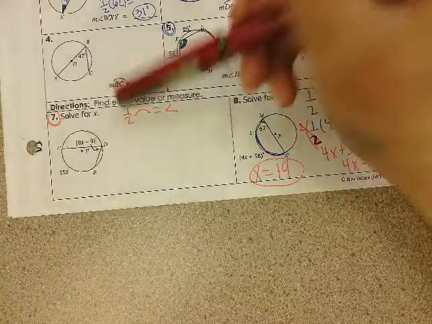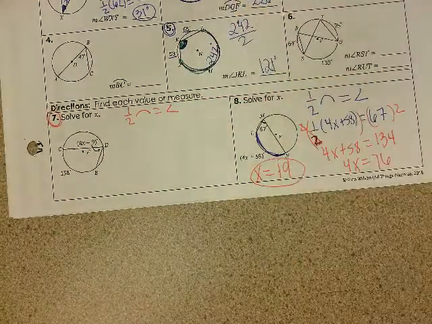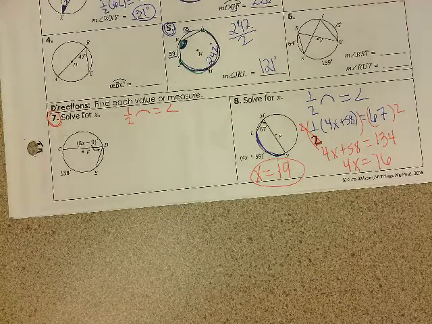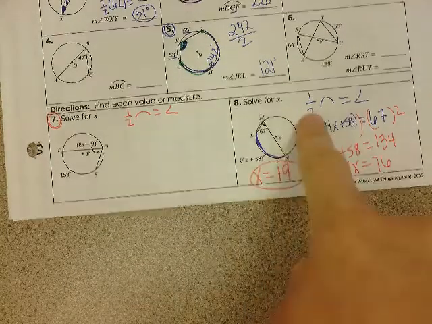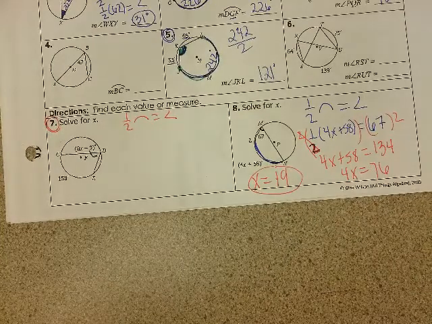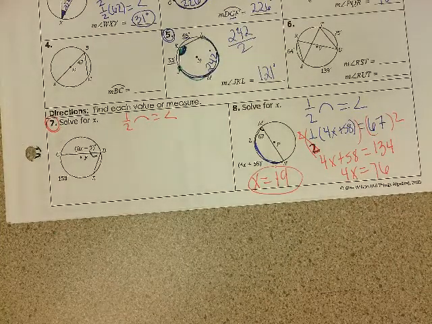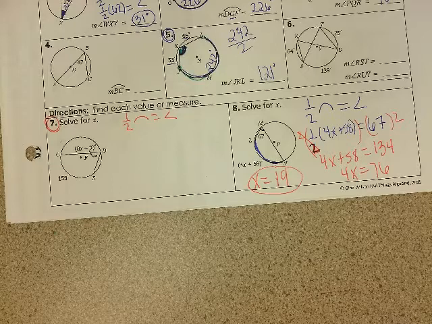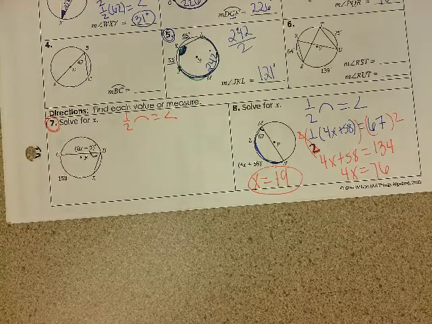It's always 1/2 of the arc is equal to the angle. Half of the arc equals angle. Megan got it right, everyone.